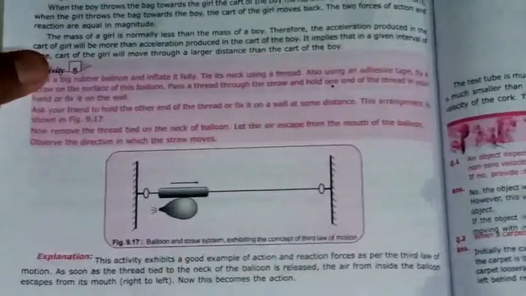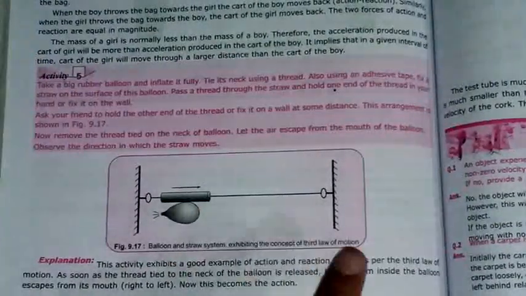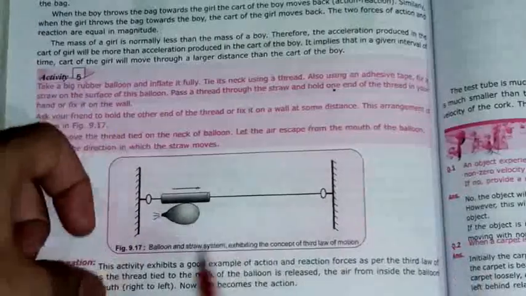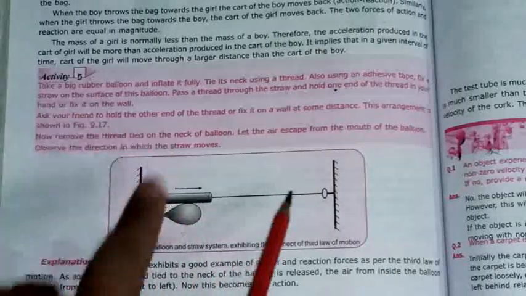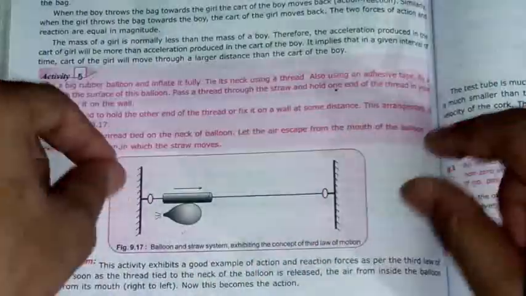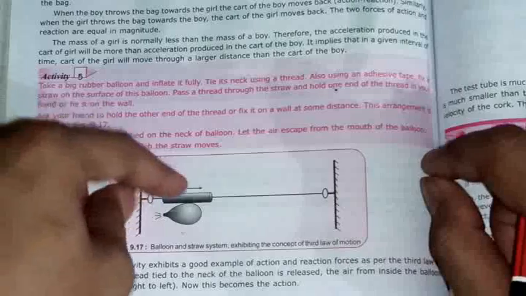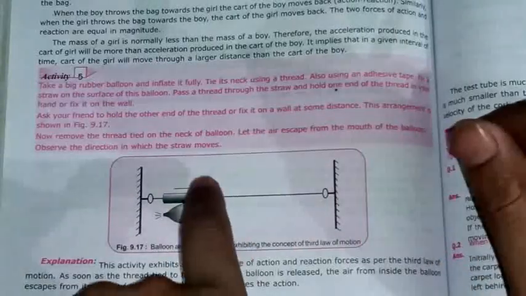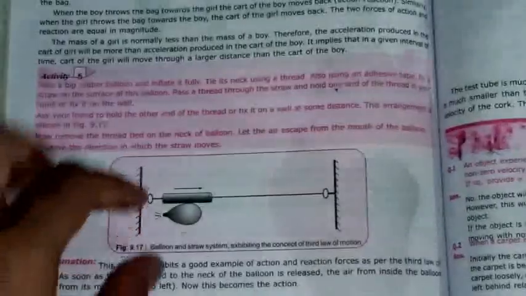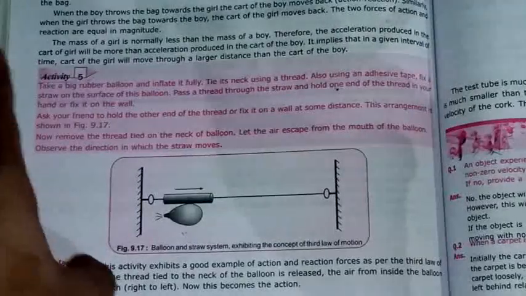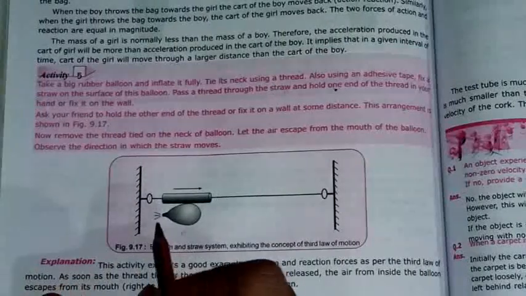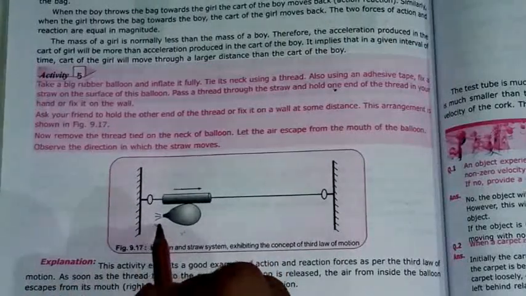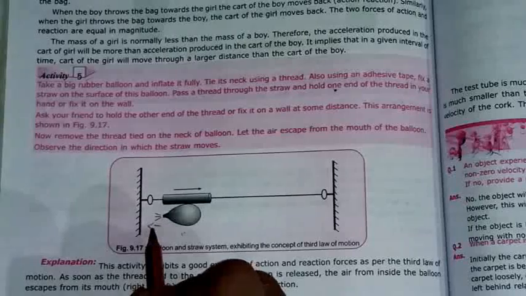Here you can do this at home. There is a balloon, a straw, and a string, and we tie both ends of the string. We attach the balloon to the straw and leave the mouth open. Then the balloon emits gas in this direction.